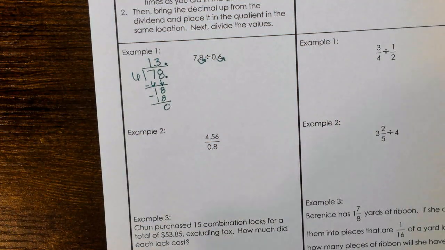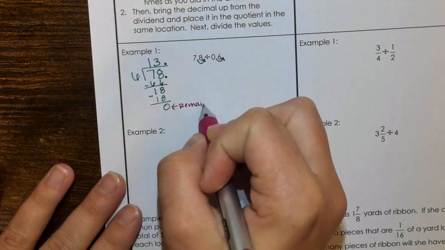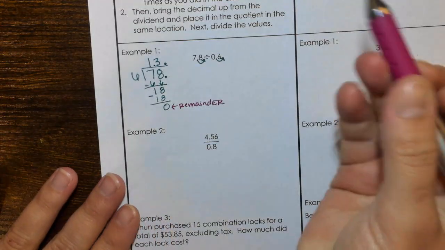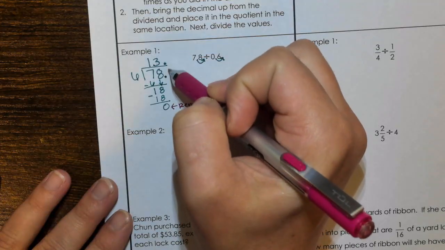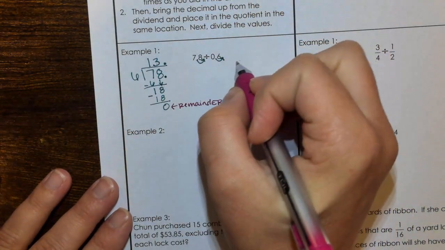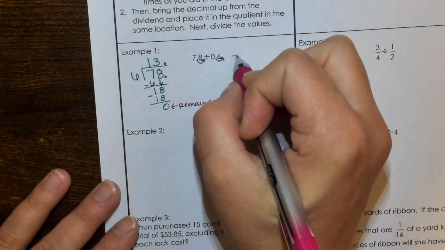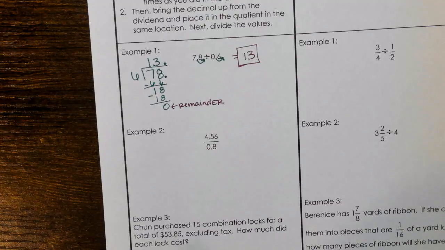Now, a couple things to note here. My remainder is 0. That means I'm done dividing. So I don't need any numbers or any zeros past my decimal. My answer is just a whole number of 13.